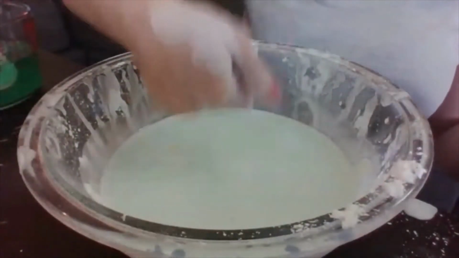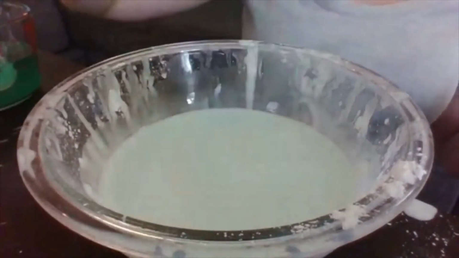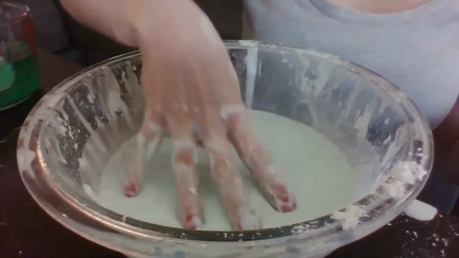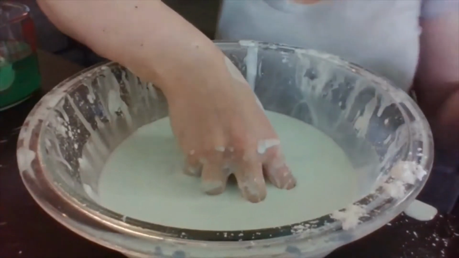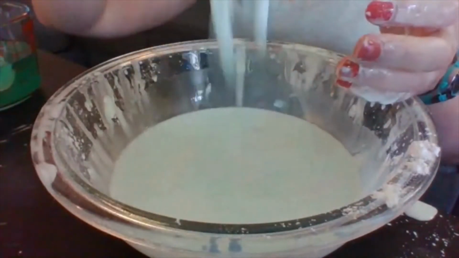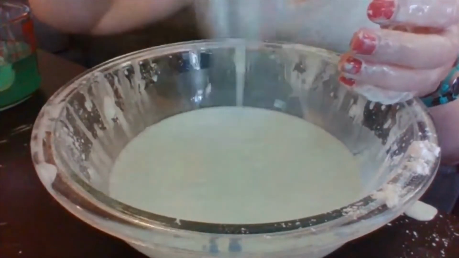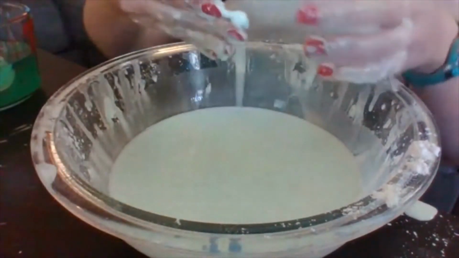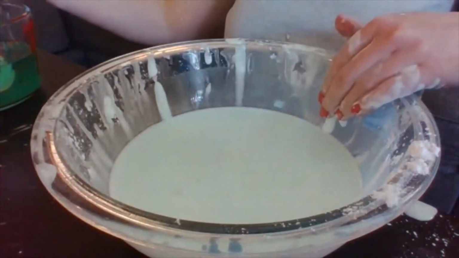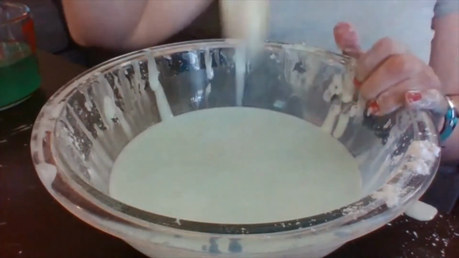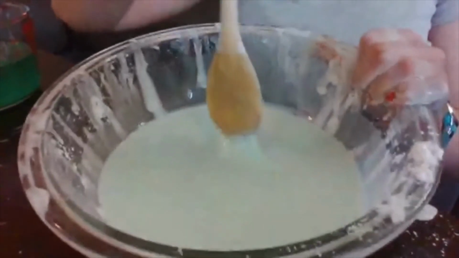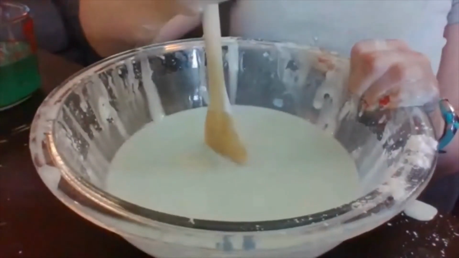Okay, I'm going to go ahead and punch it. So it doesn't work. I cannot do anything to it. Okay, if I take my wooden spoon back, it's also extremely hard, but I can stick my spoon in.